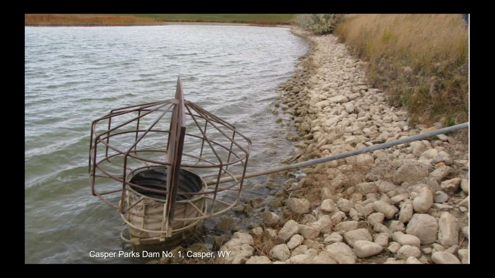All the way down to the simpler type. And this is simply a corrugated metal pipe riser structure with an anti-vortex device on the top. And it's serving the same purpose as the other examples of riser structures that I showed.